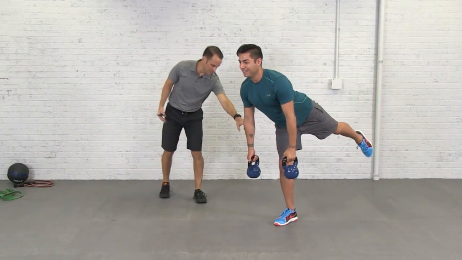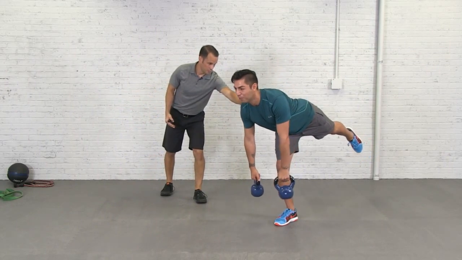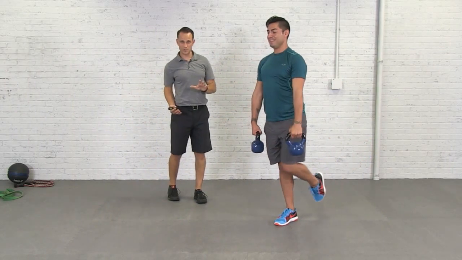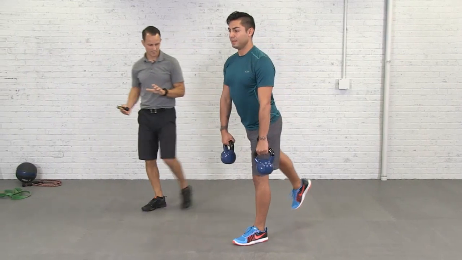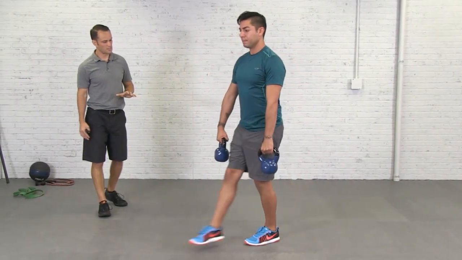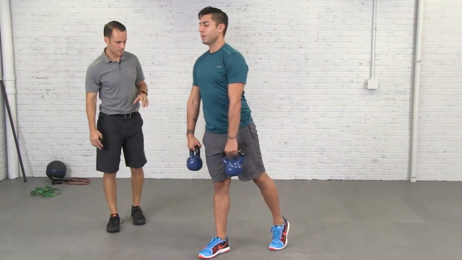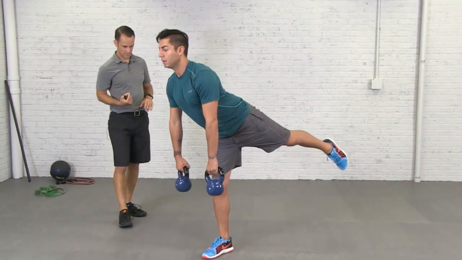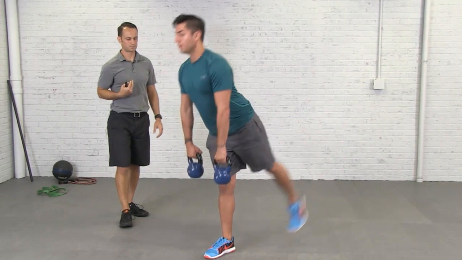So slightly bent but fixed knee, moving at the hip. And if he's got a little bit of that rotation in there, I'm okay with that. That could be one thing that we work on. Perfect. All right, so just go to about knee height. You don't have to reach them very far. Okay. Just get a light stretch in that hamstring. There you go, and then come back up.